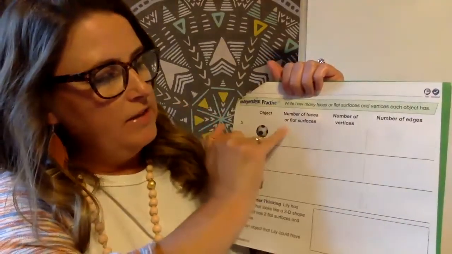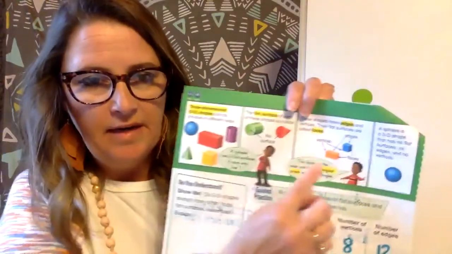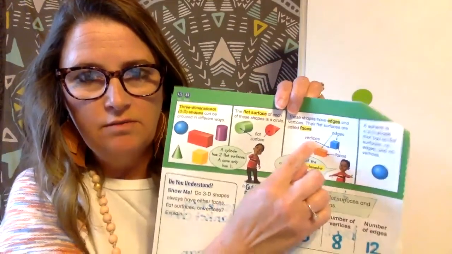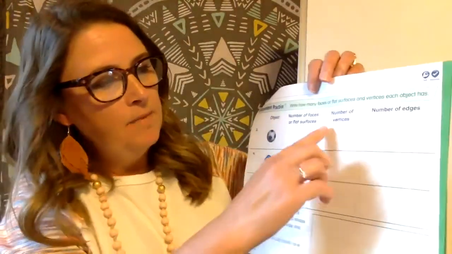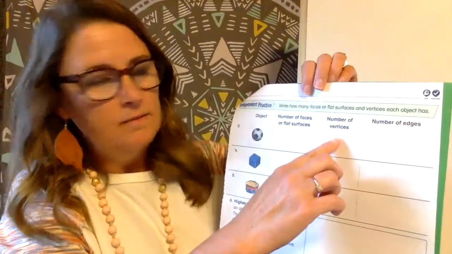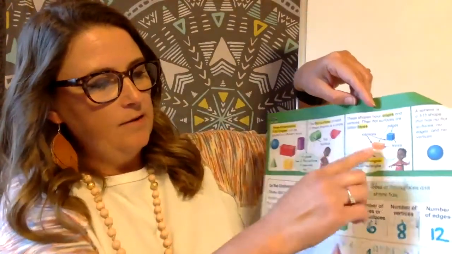write how many flat surfaces it has, and if you don't remember what a flat surface or a face is, look back right here. This box right here tells you, that's what it's there for, to look back and reference it, or you can even come back to this video and watch that part again. Number of vertices goes here. So if you don't remember what vertices are, look back here. There's a diagram that shows you. And number of edges, same thing, you can look back here to find those.